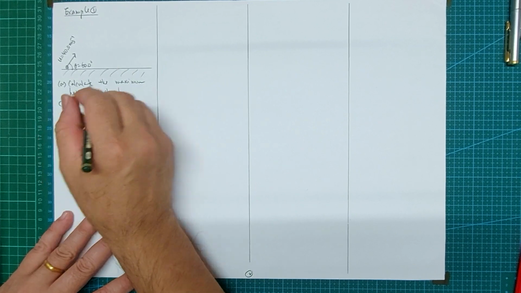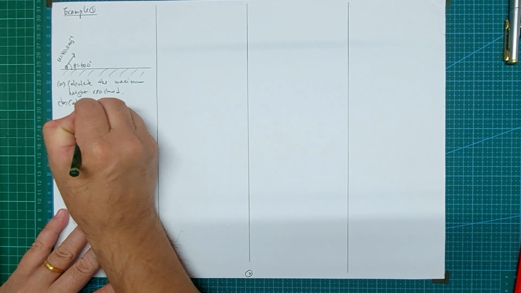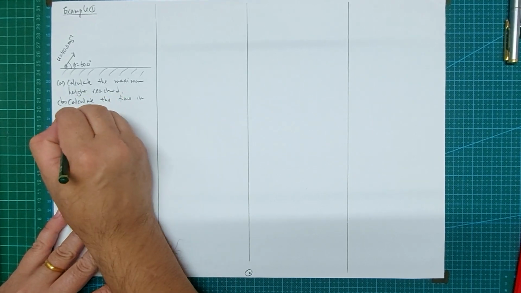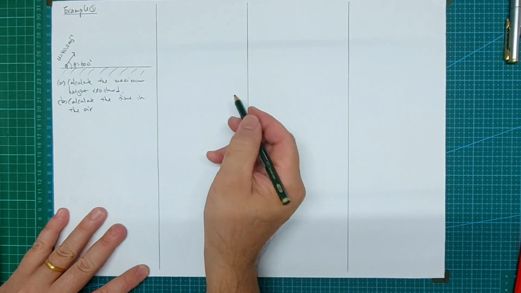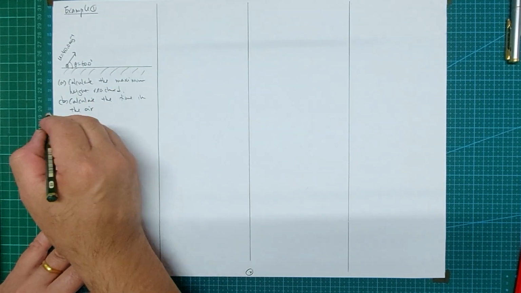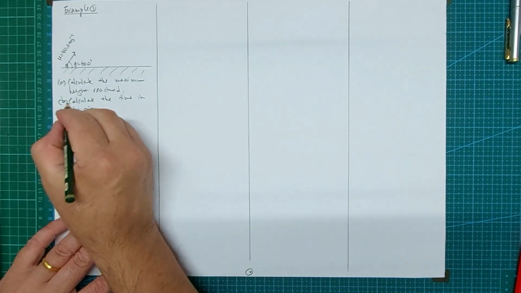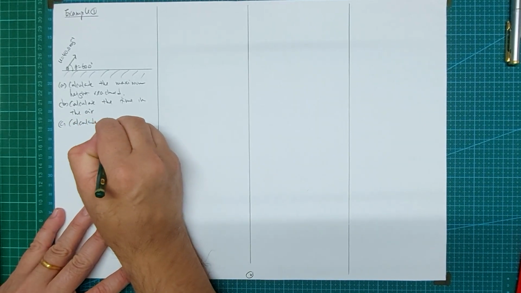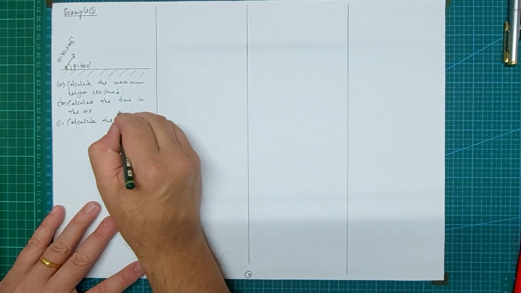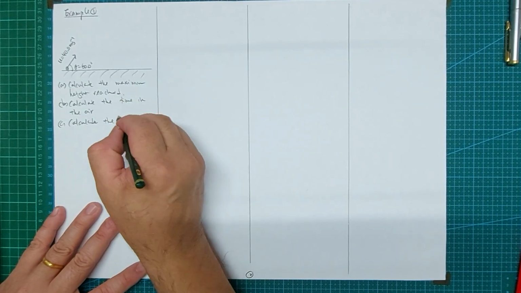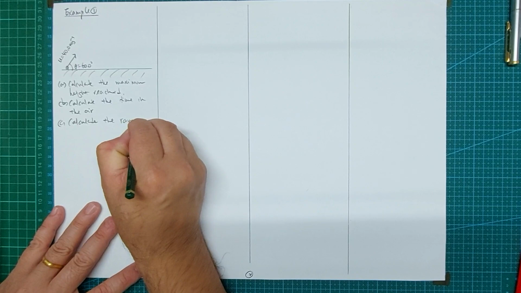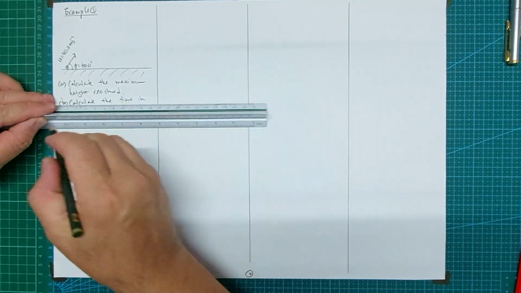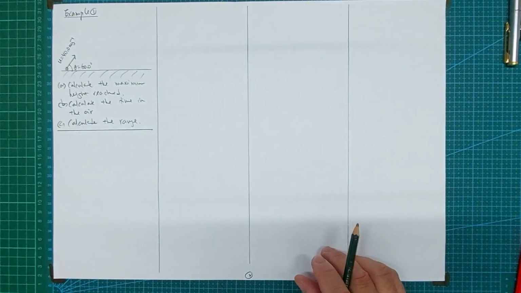B, calculate the time in the air for the object until it hits the ground again. And C, calculate the range. So these are the 3 sub-questions of example 1.